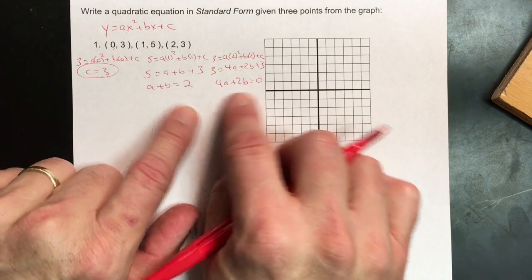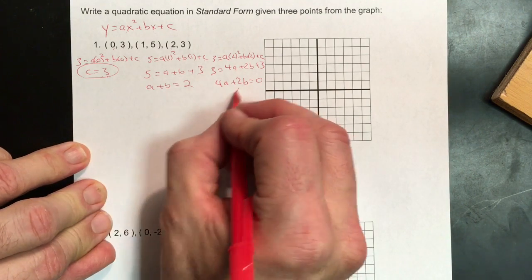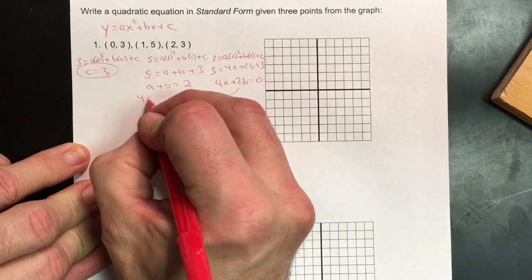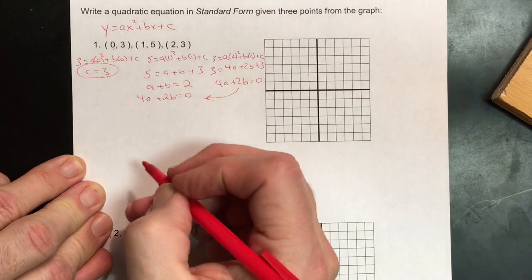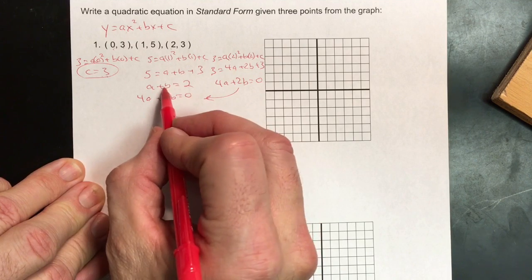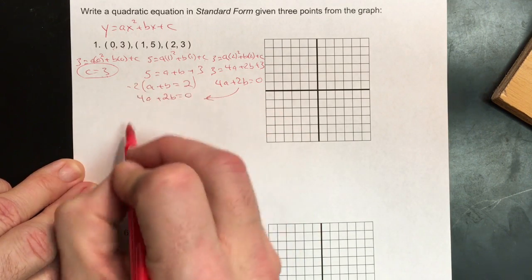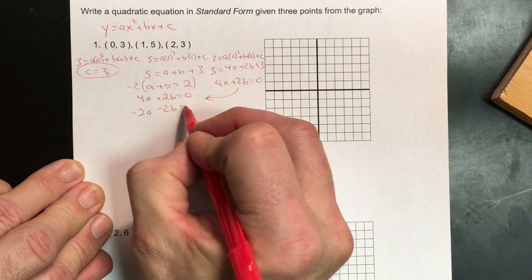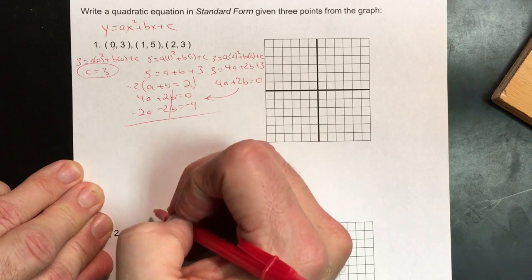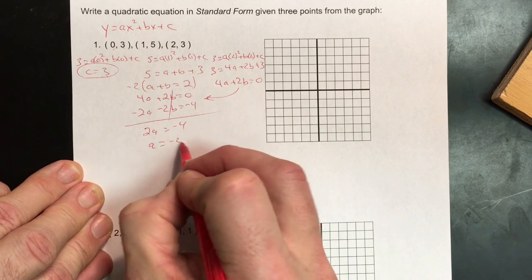Okay, now it's a system of equations with these 2 variables, a and b. I can stack these. So I'm going to bring this one over here. Doing this kind of quick here. You get 4a plus 2b equals 0. If I multiply this by negative 2, I get a negative 2b to cancel out the b's. So times the negative 2, I have negative 2a, negative 2b equals negative 4. Those cancel. I have 2a equals negative 4, a equals negative 2.